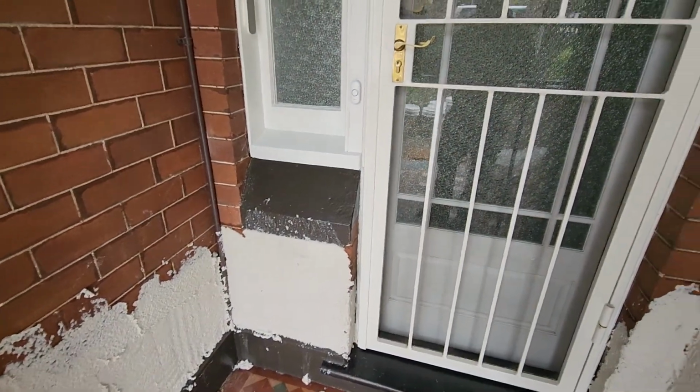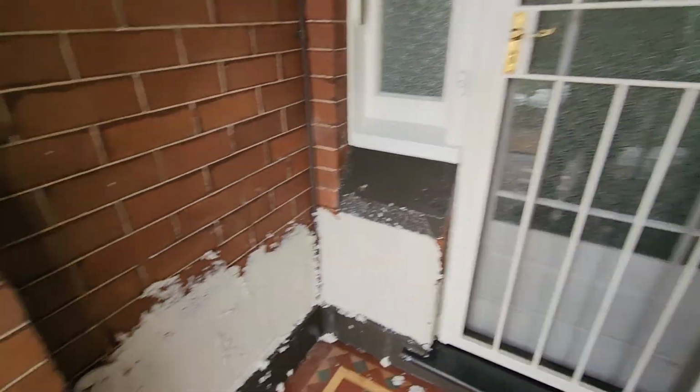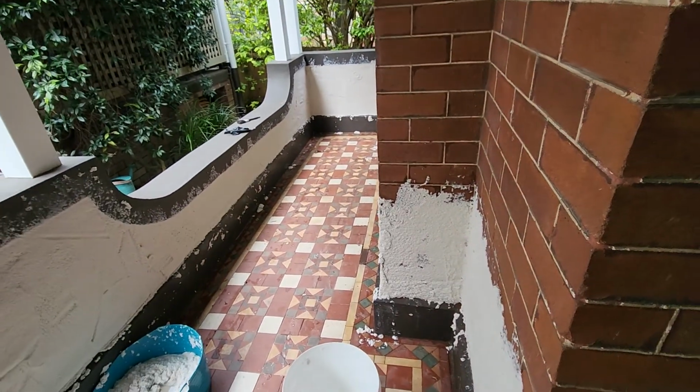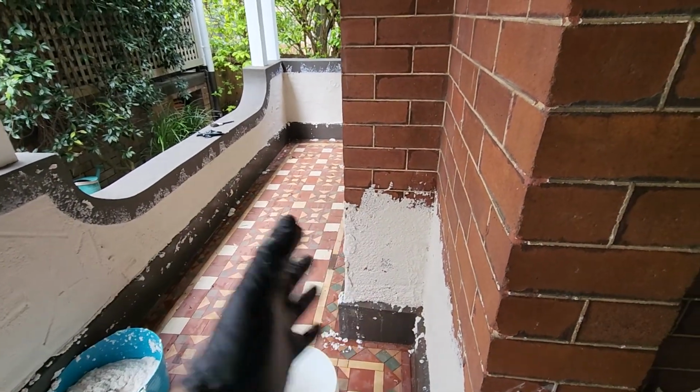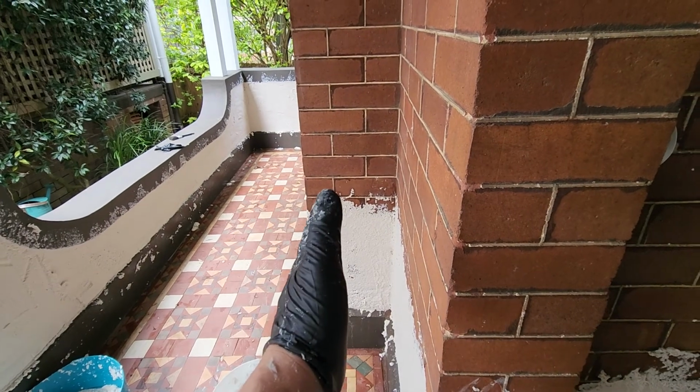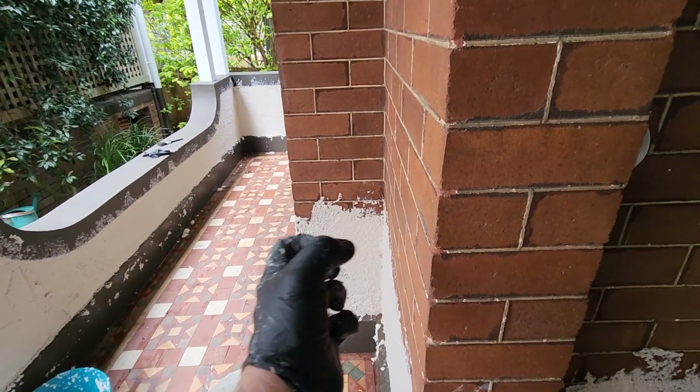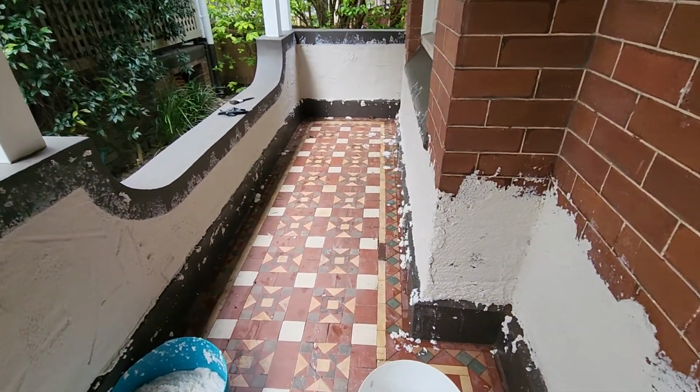So inside your house, when you've got rendered walls with a lot of salt in them, the walls can look like they're sweating with water. That's because the sodium and the chloride attract the moisture, and when the moisture from the atmosphere turns into a liquid again, it gets held by the salts, the sodium chloride on the wall.